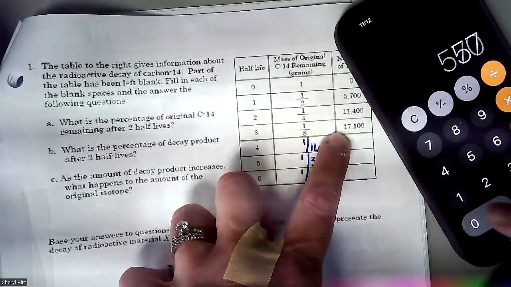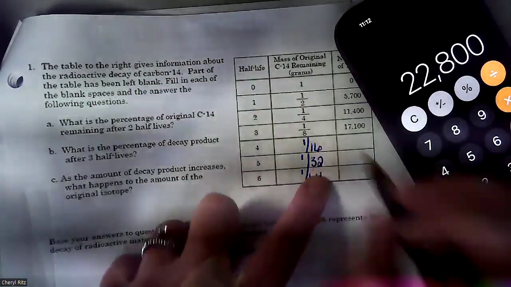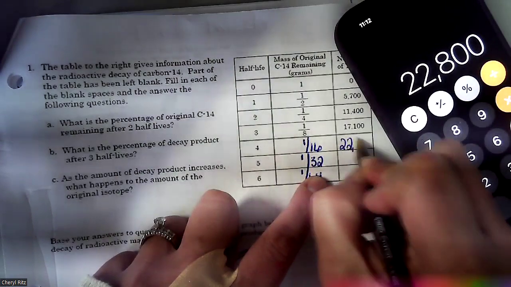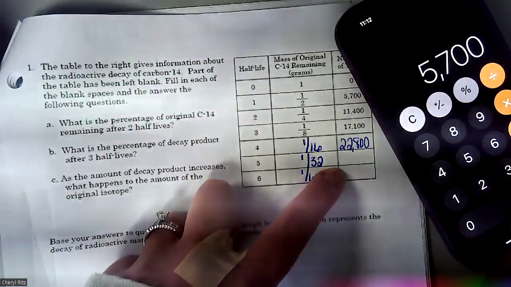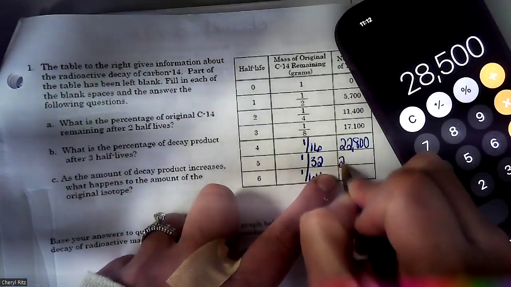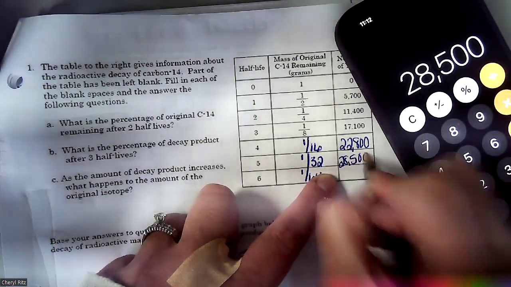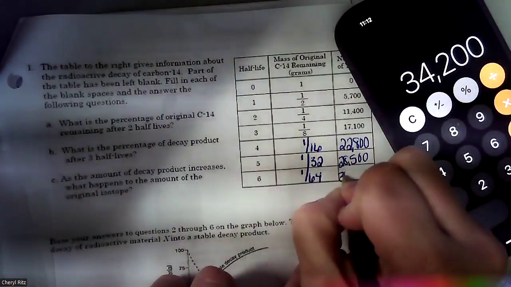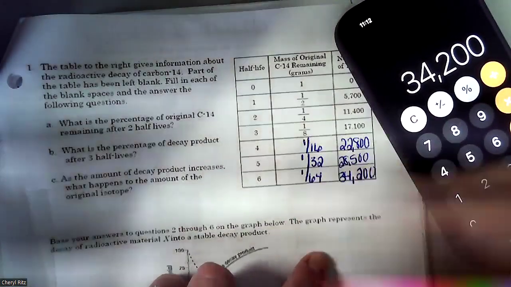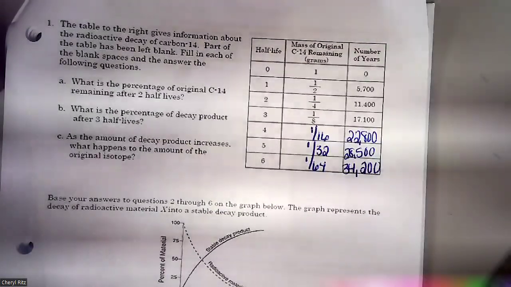Just keep adding 5,700. 22,800 plus 5,700, 28,500 plus 5,700, 34,200. So that's where those numbers came from. Now we can finally answer the questions.